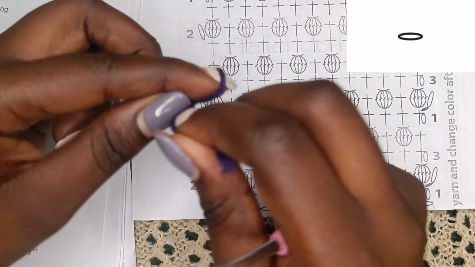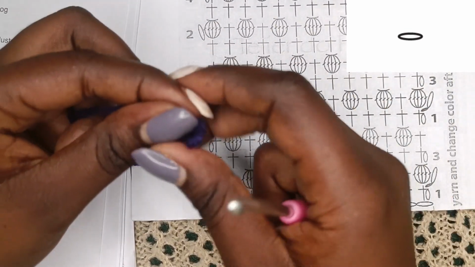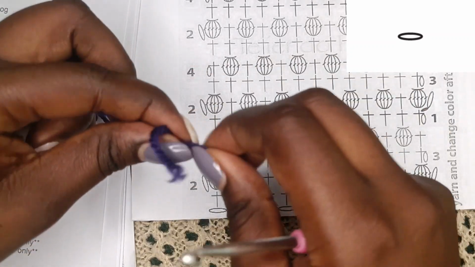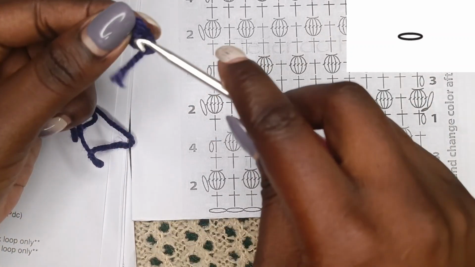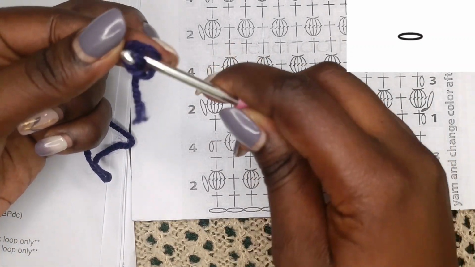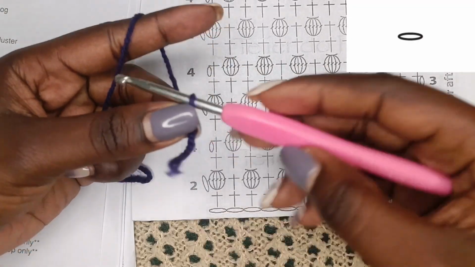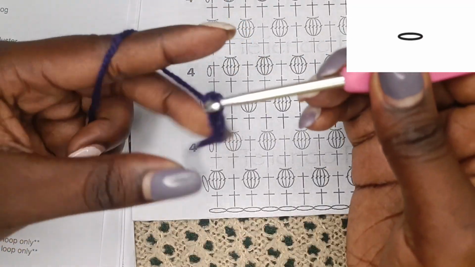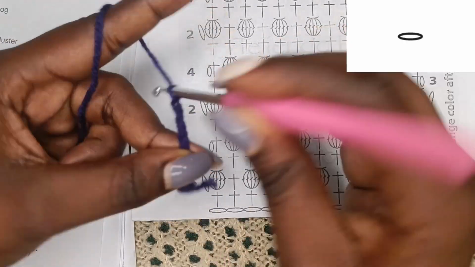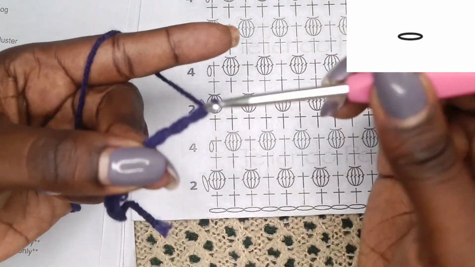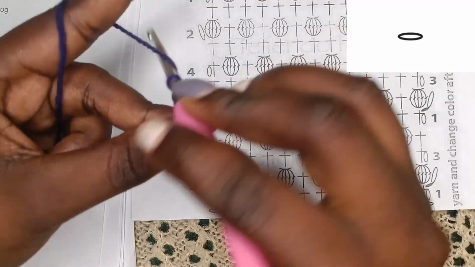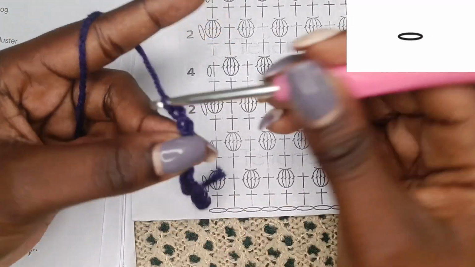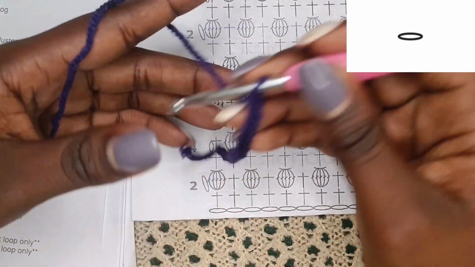Let's start by making our foundation chain. Then chain 14 stitches.